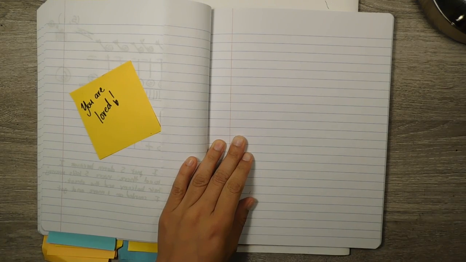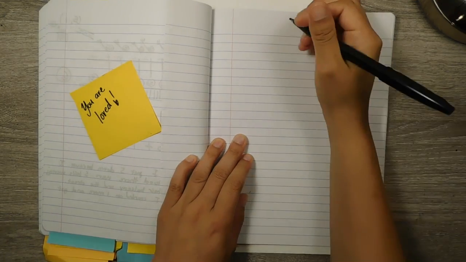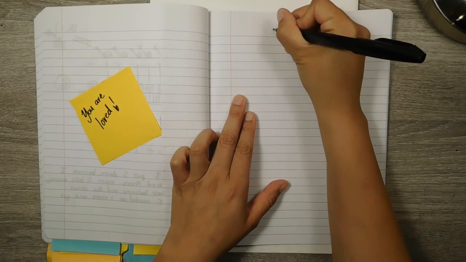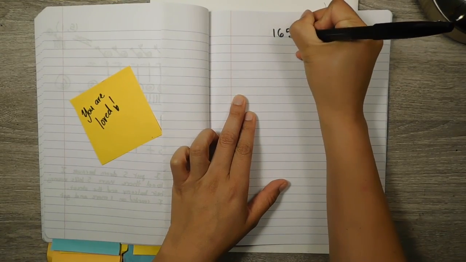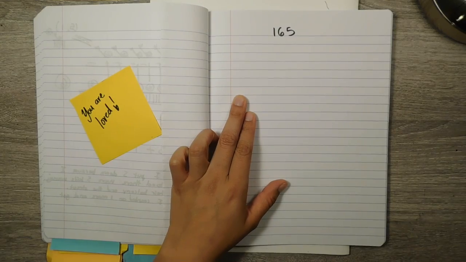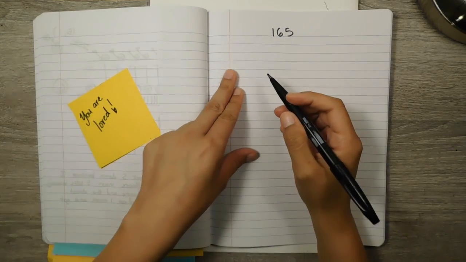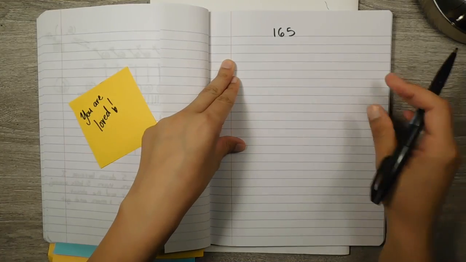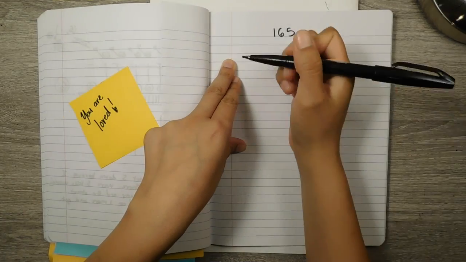For today's number sense routine, we are going to do one of our favorites, number of the day. And today's number of the day is 165. I'll give you a few seconds to write that on your paper, and also don't forget to write it out in words. You can follow along with me or just copy what I have on screen.